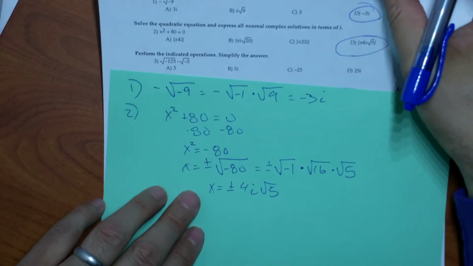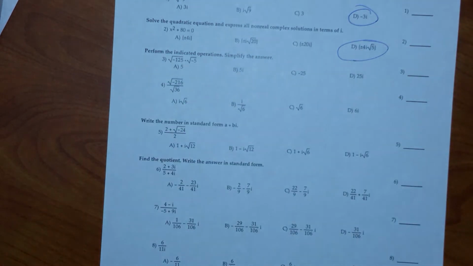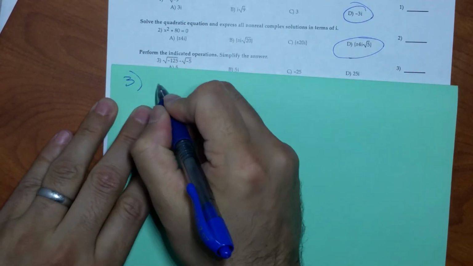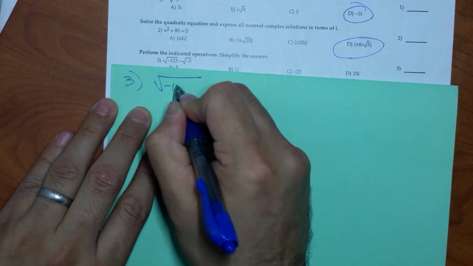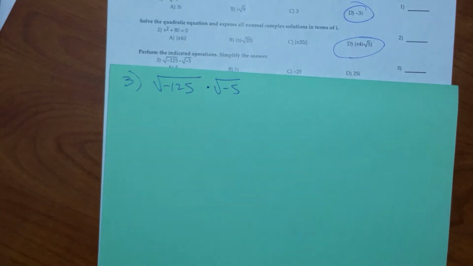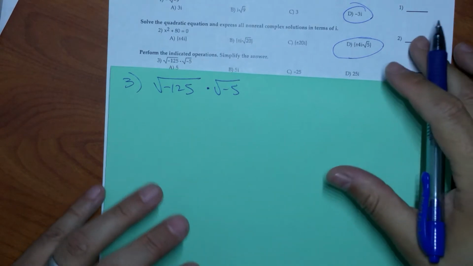Number 3. All right, number 3. I'm going to get square root of negative 125 times square root of negative 5. Now, to be able to do this, you can't just multiply straight away because I'm going to end up getting rid of my negatives on the inside.